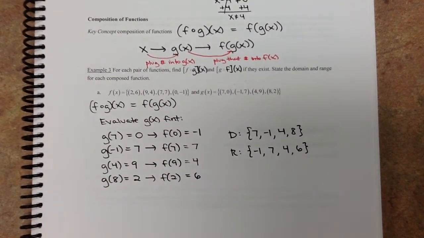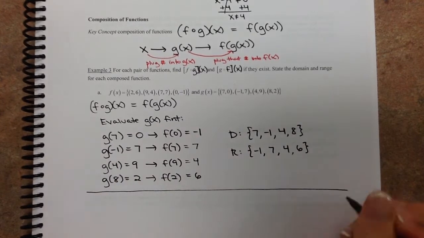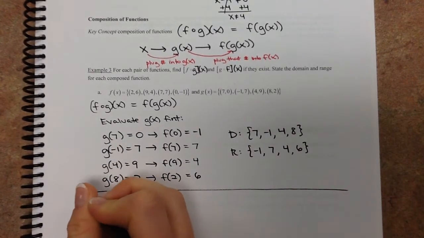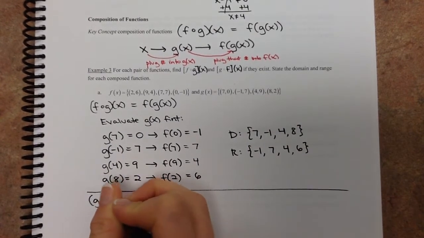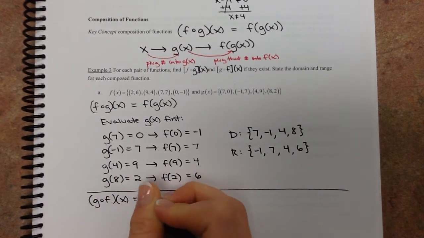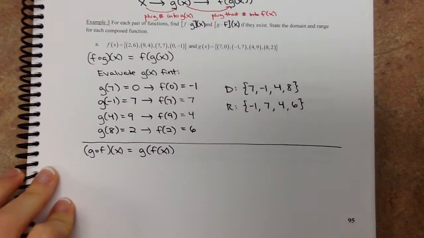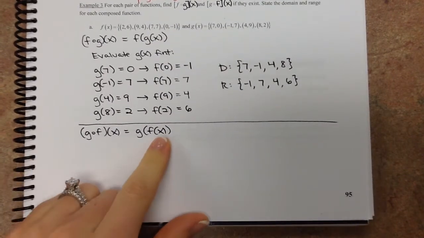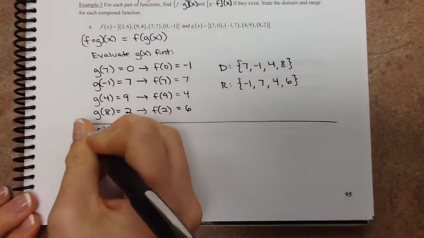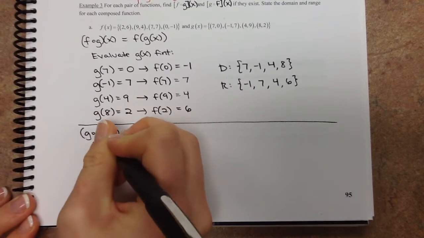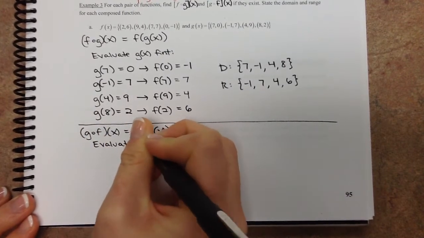Okay, now let's do the second one. Let's go the other way. Now we want g composed with f of x, which means if we start from the inside out, we're going to evaluate f of x first. So let's set up what we did. We're going to take f of x first, so evaluate f of x first.